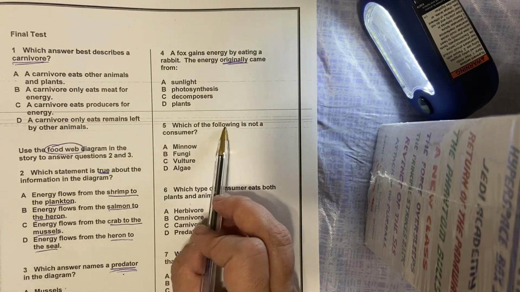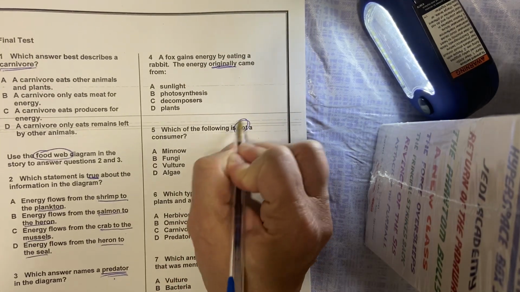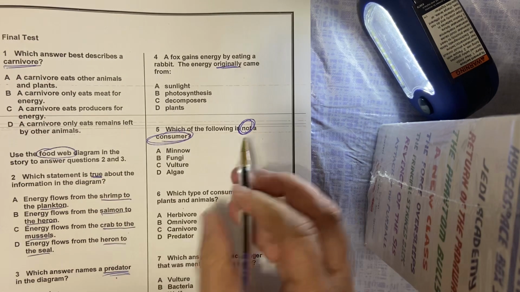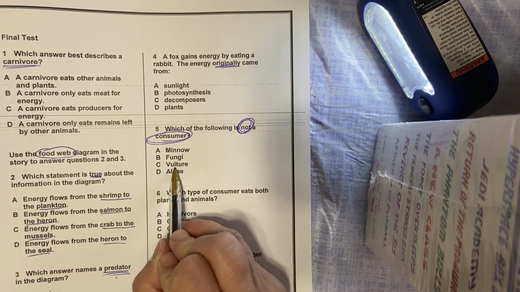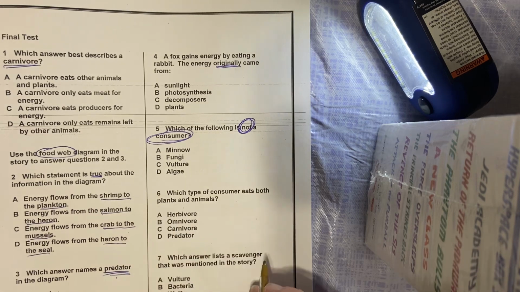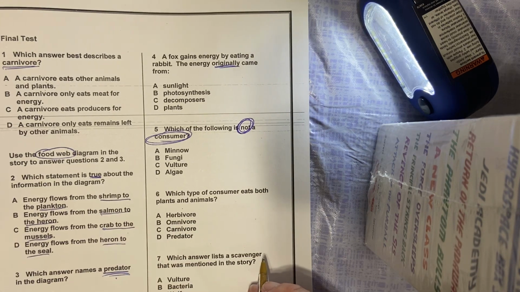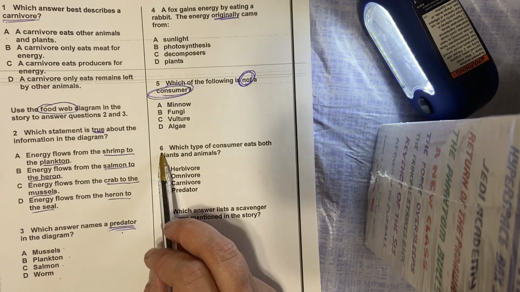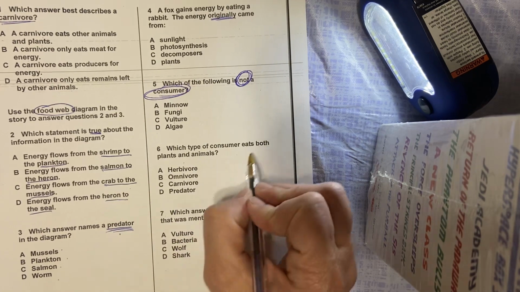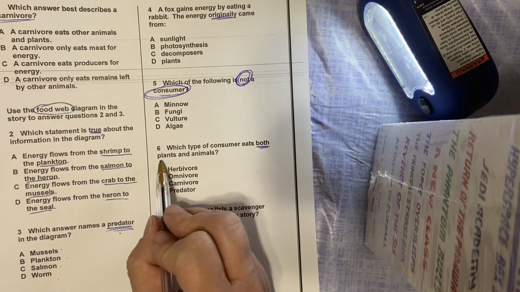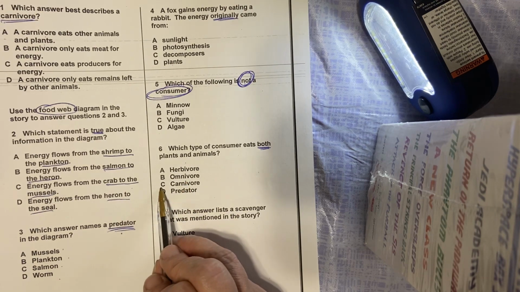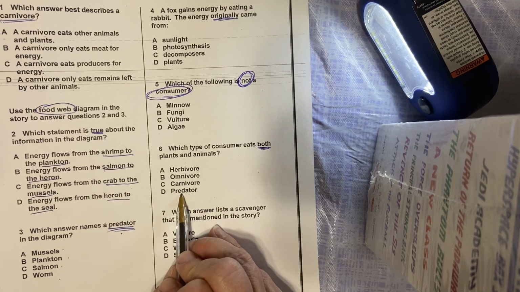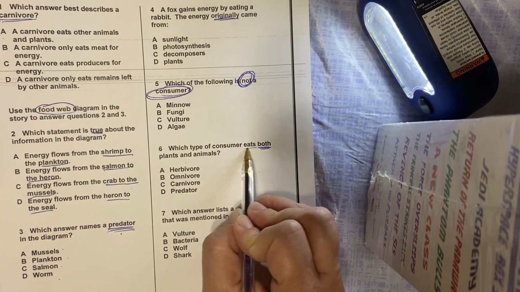Number 5, which of the following is not a consumer? A, a minnow, B, a fungi, C, a vulture, D, an algae. Number 6, which type of consumer eats both plants and animals? A, herbivore, B, omnivore, C, carnivore, D, predator. Eats both.